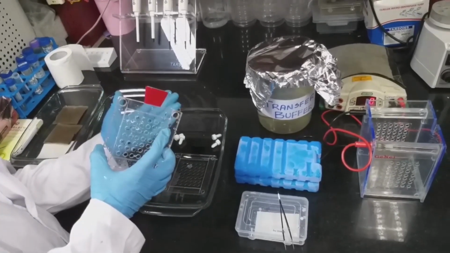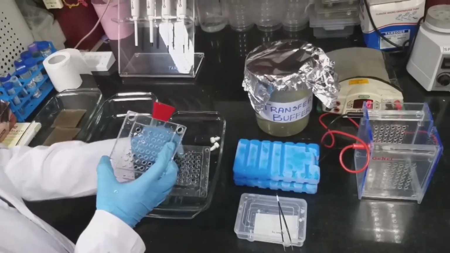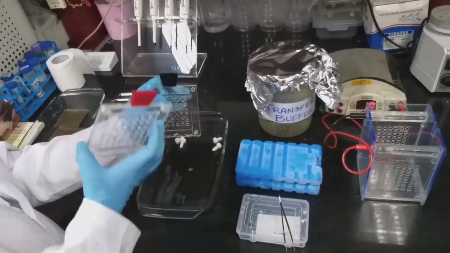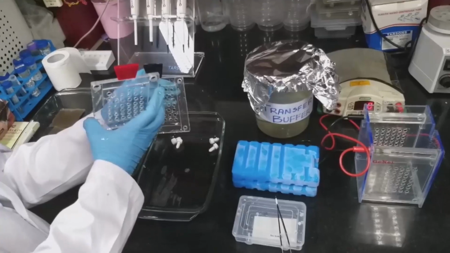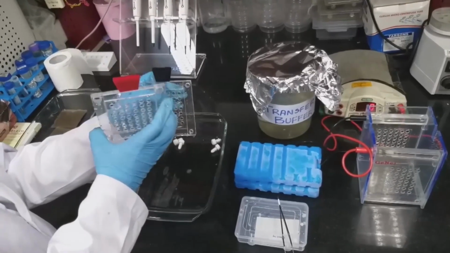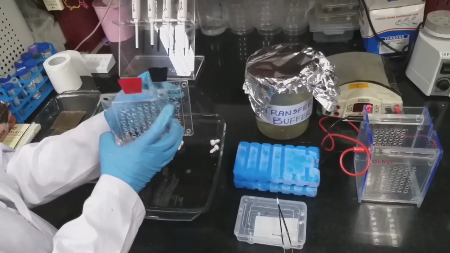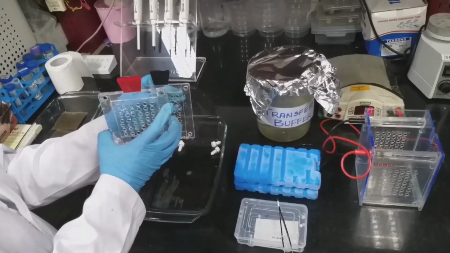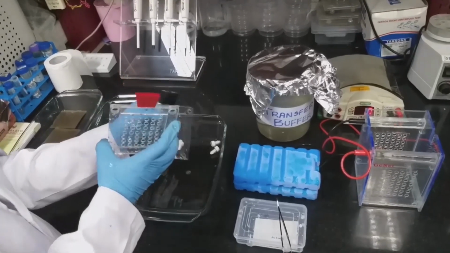So when we apply voltage from this side to this side, the negatively charged protein will move to the positive side and be captured in the membrane.